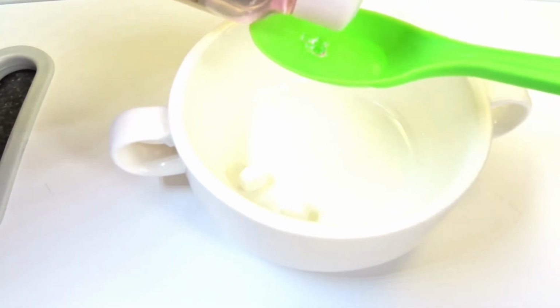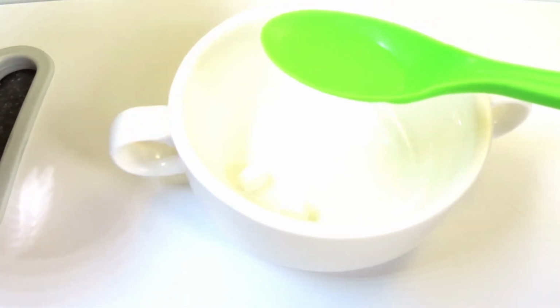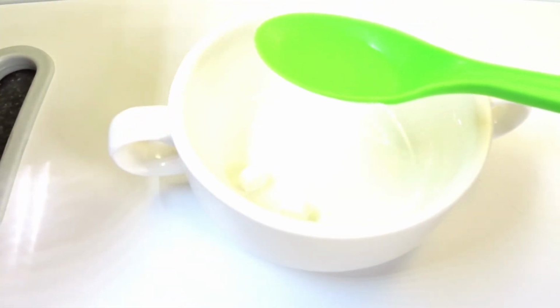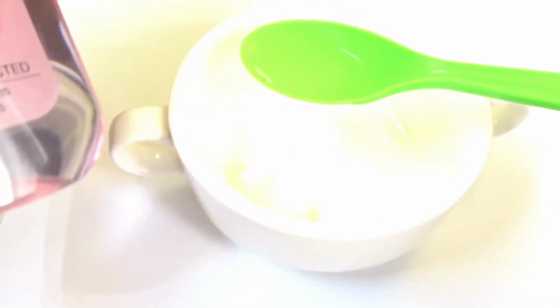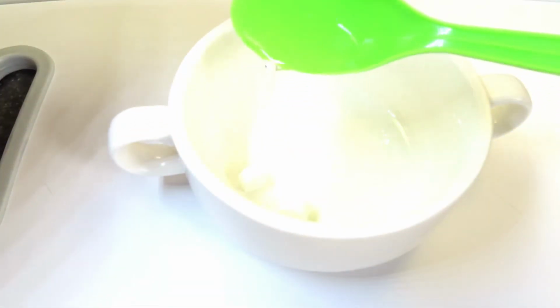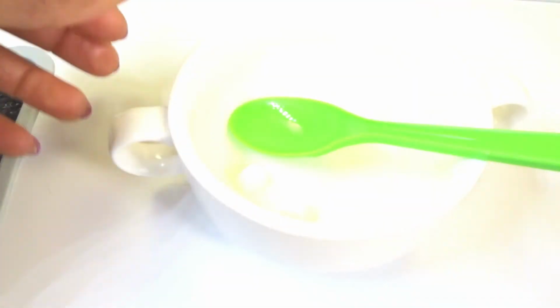The reason why I'm using rose water is it's very good to clean the cell, it's also good for blemish, it's good to get rid of the unwanted oil, and it's also good to close the pores. So I'm going to be using rose water. You can also use water as well.